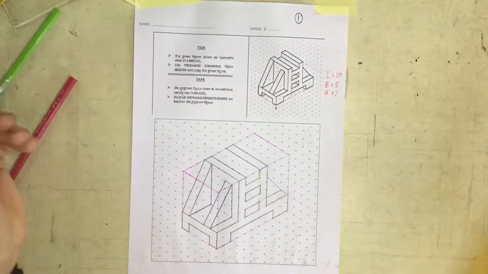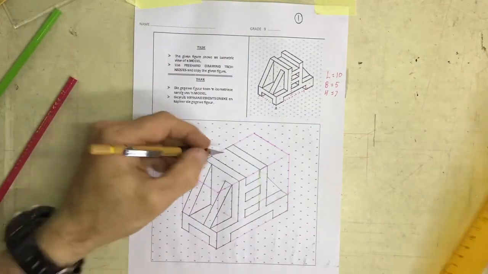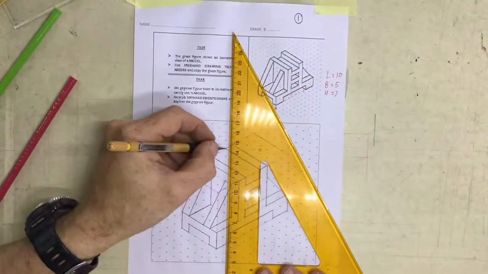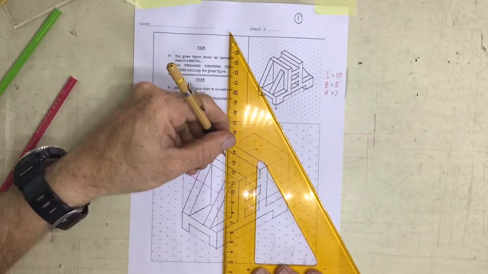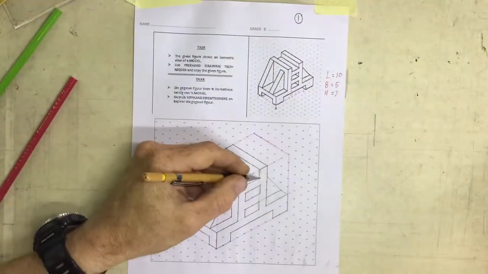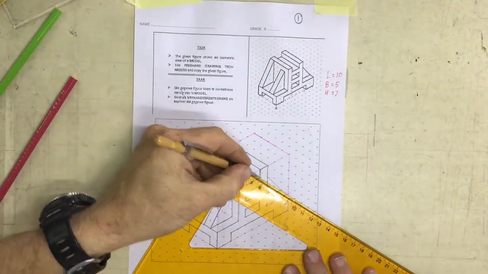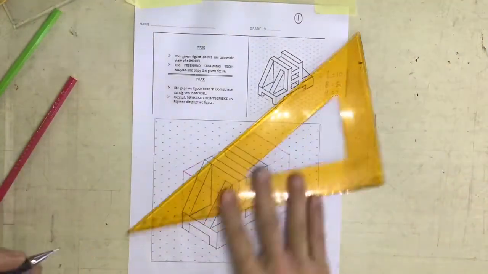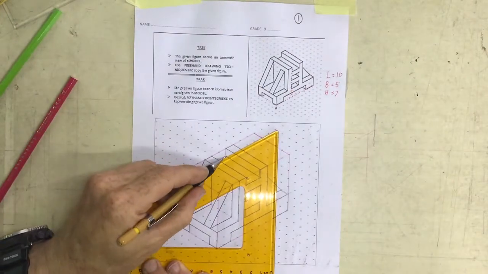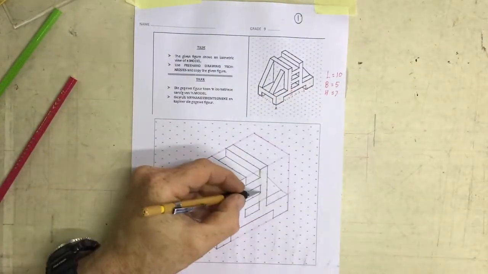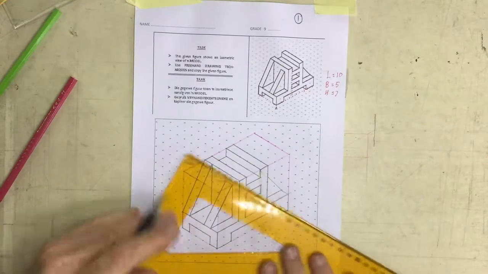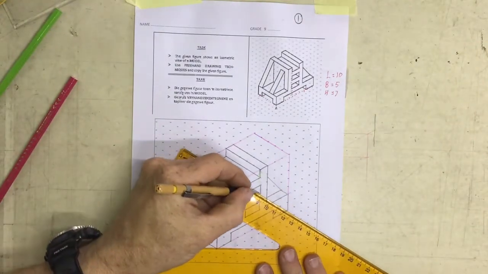Right, is this thing finished? No, okay. Count the corners. One, two lines going into that corner. I need a third line coming down. One, two lines going into that corner. I need a third line going across. One, two lines going into that corner. I need a third line going across. One, two lines going into that corner. I need a third line going back over there.